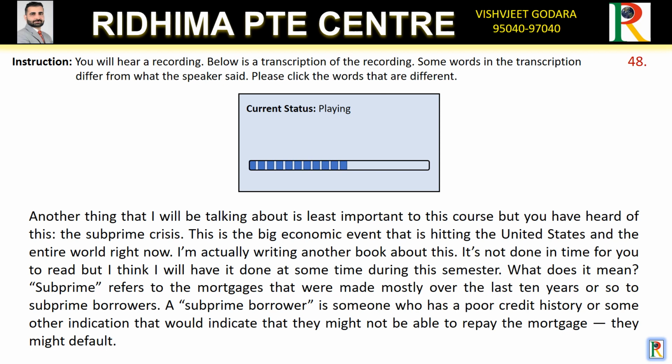Subprime refers to the mortgages that were made mostly over the last 10 years or so to subprime borrowers. A subprime borrower is somebody who has a poor credit history or some other indication that would suggest that they might not be able to repay the mortgage. They might default.